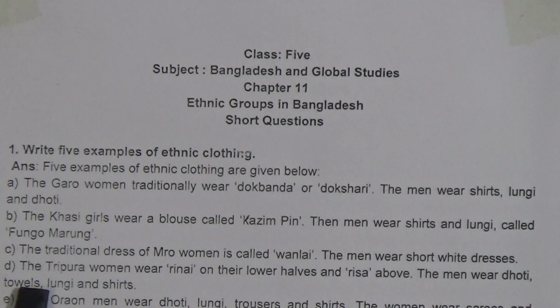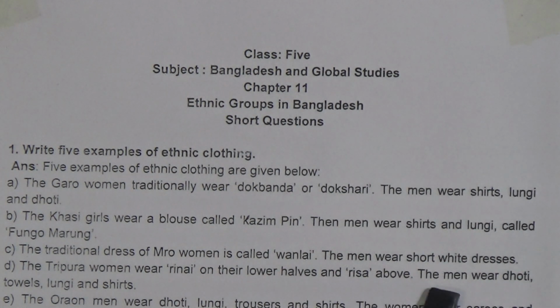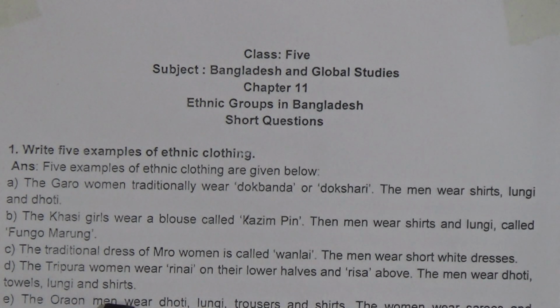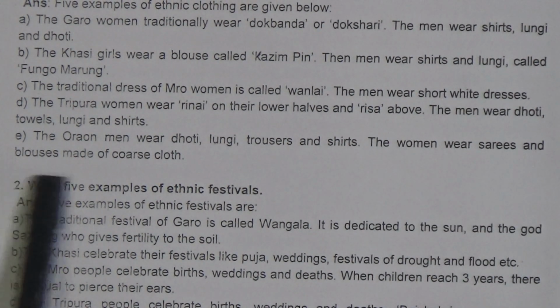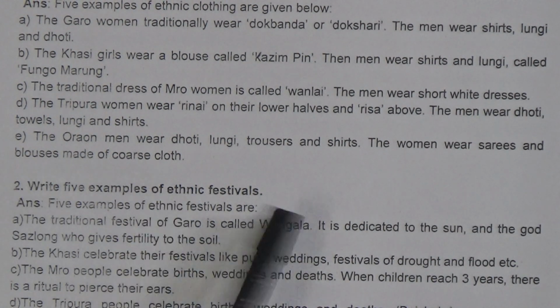Number D, the Tripura women wear rinai on their lower halves and risa above. The men wear dhoti, towels, lungi and shirts. Number E, the Oran men wear dhoti, lungi, trousers and shirts. The men wear saris and blouses made of coarse cloth.